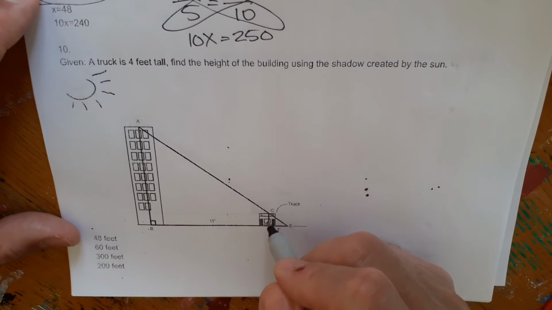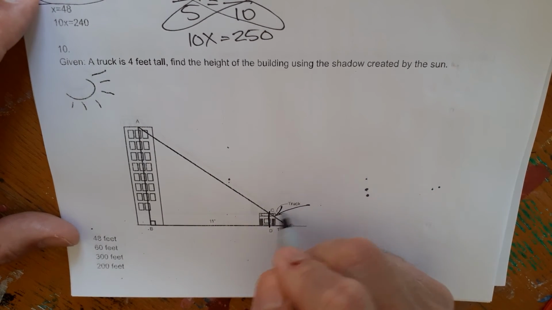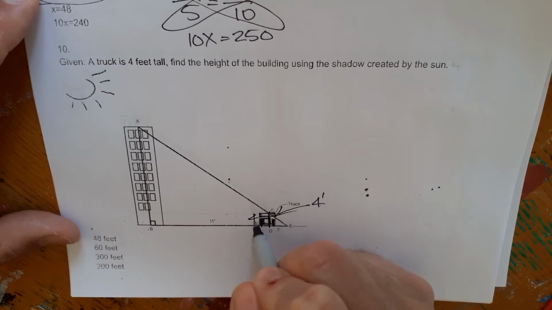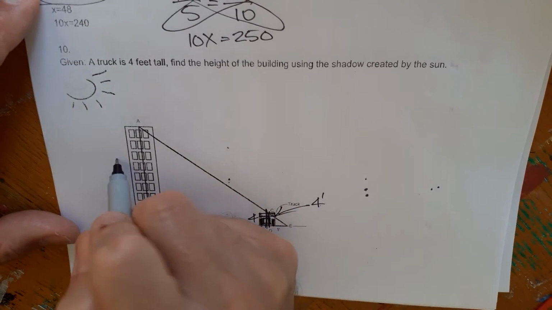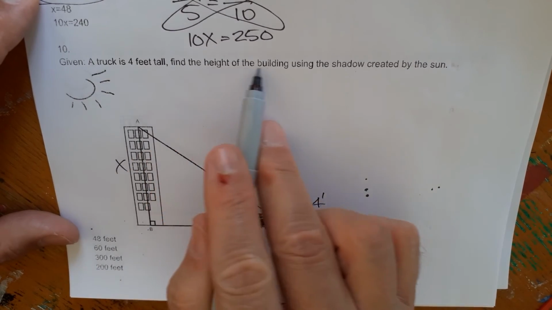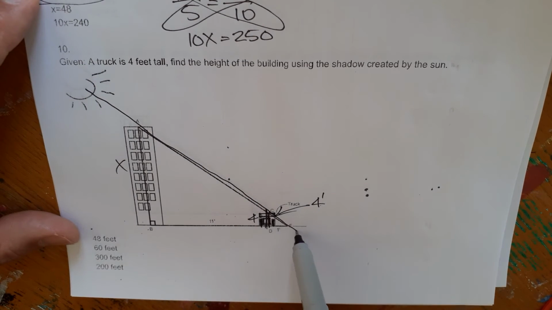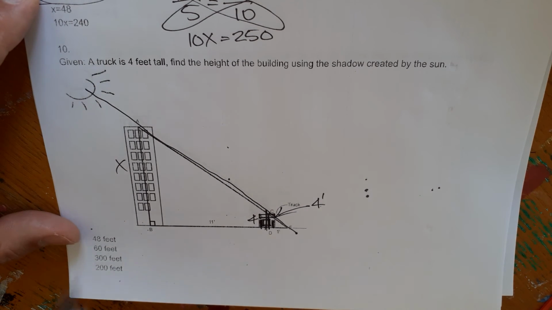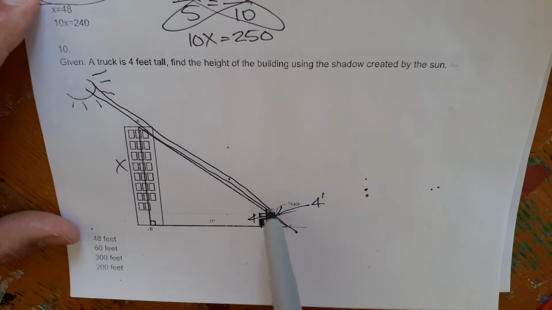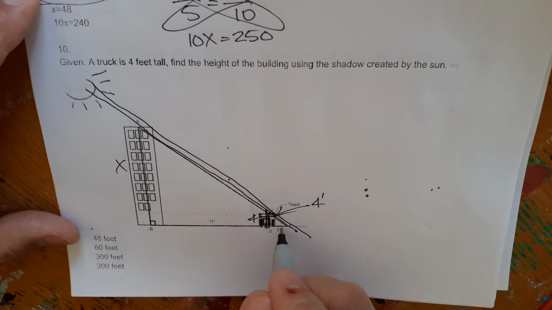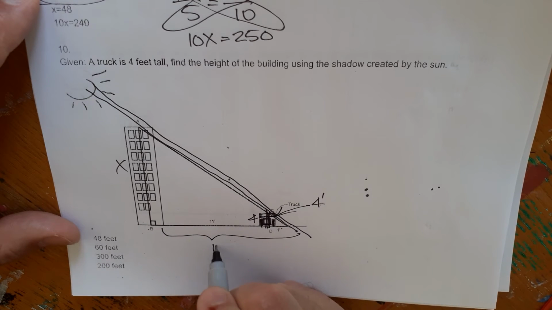So a truck is 4 feet tall. Here's a truck. Kind of looks like a truck. This looks like the wheels, I guess, and this looks like the windshield, and the grill. All right. If this is 4 feet high right here, how tall is the building? Find the height of the building using the shadow created. The shadow of the sun's going right across the building, down across the top of the truck, and it probably would actually be on this corner out here, but let's go ahead and take their picture. Their picture says 11 feet, so the total here looks like it would be 12 feet.